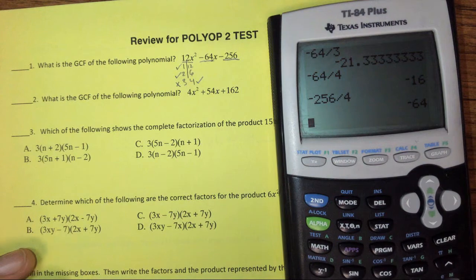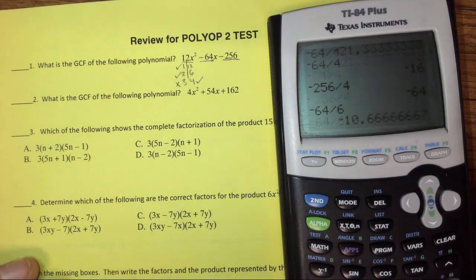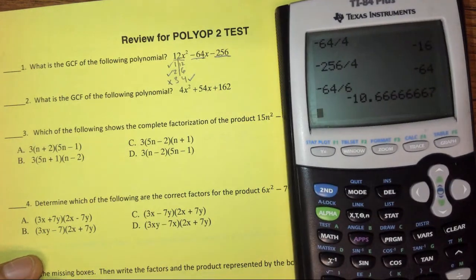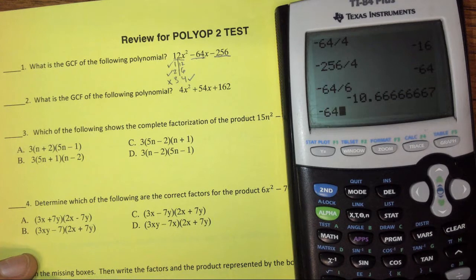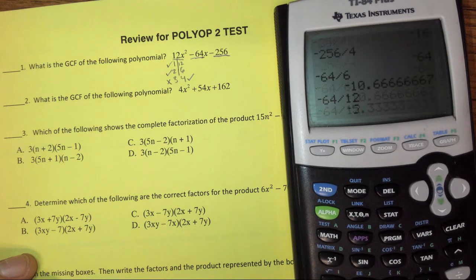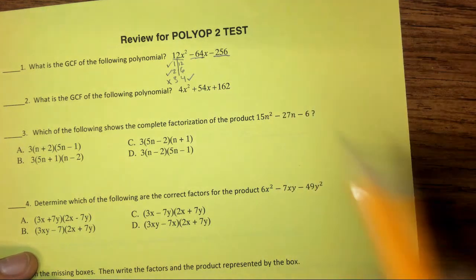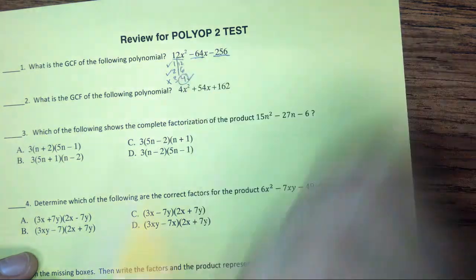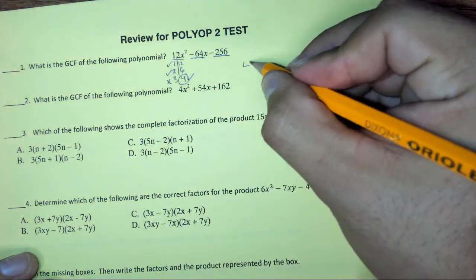Of course, I can try 6, negative 64 divided by 6. Again, gives me a decimal, so that doesn't work. And then negative 64 divided by 12. And again, decimal, so that doesn't work. So the biggest number that I can divide all these by is going to be 4. So my GCF here is 4.